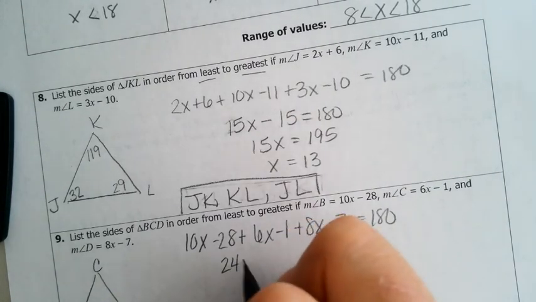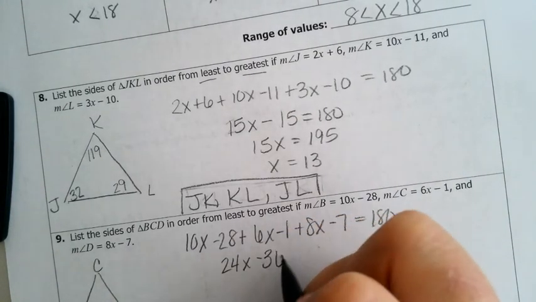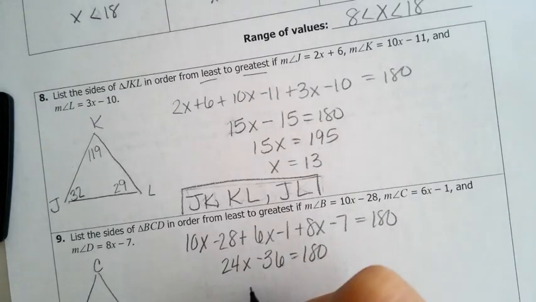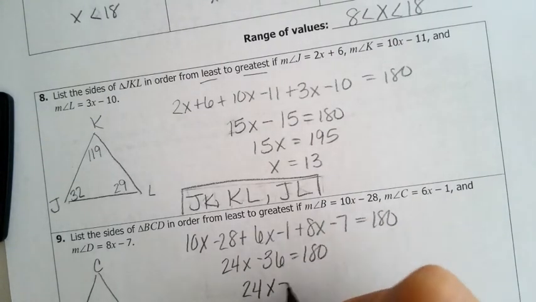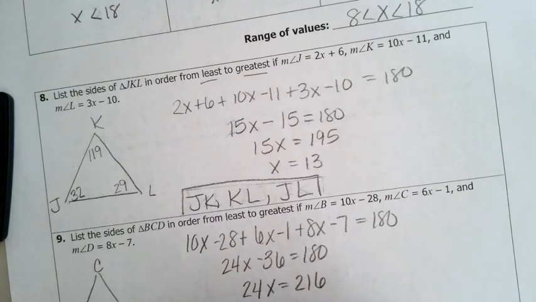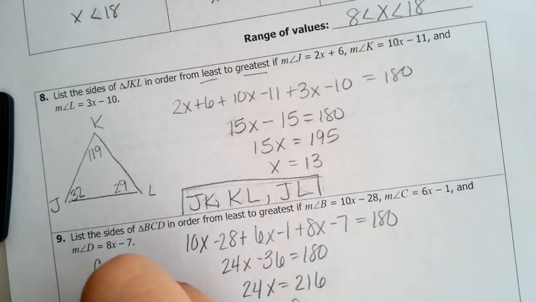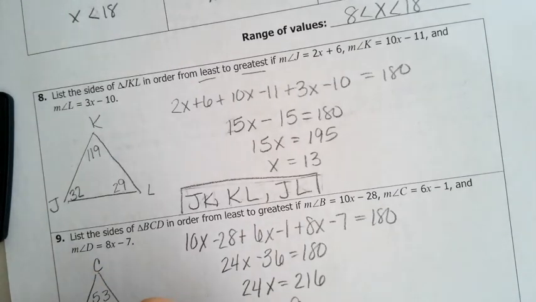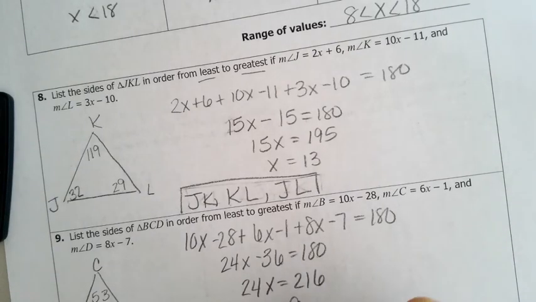Combine like terms, we get 24x minus 36 is equal to 180. So then if we plug them in, we get 53, 62, and 65. So 53 is the smallest, so we have BD, then we have CD, and we have BC.